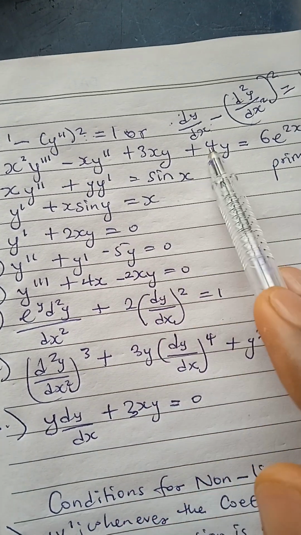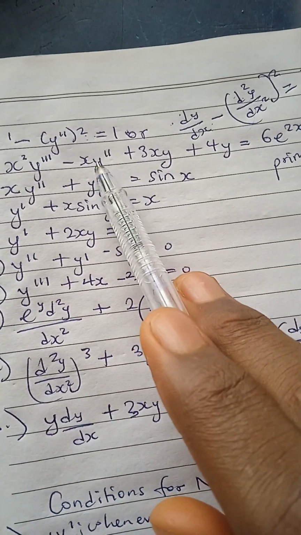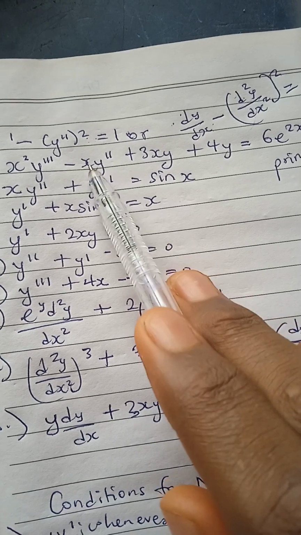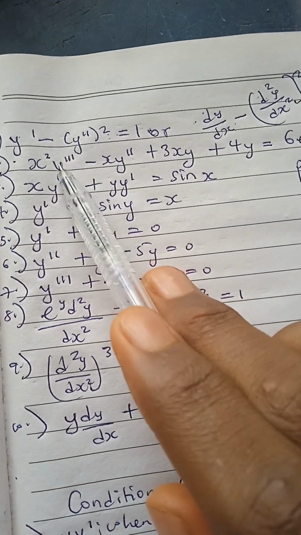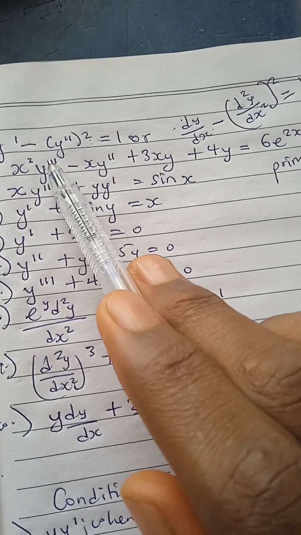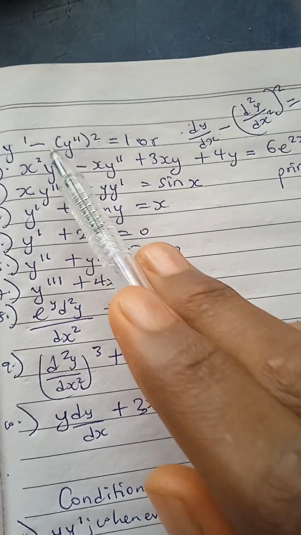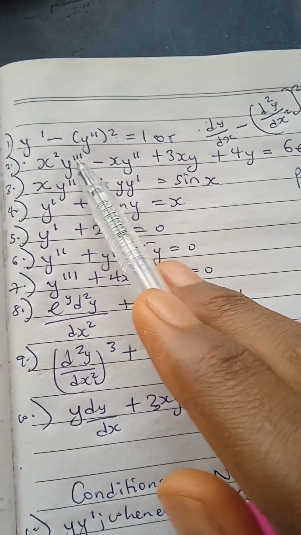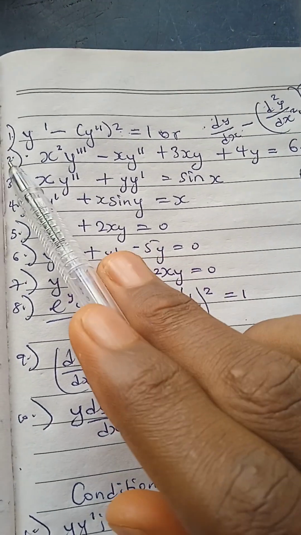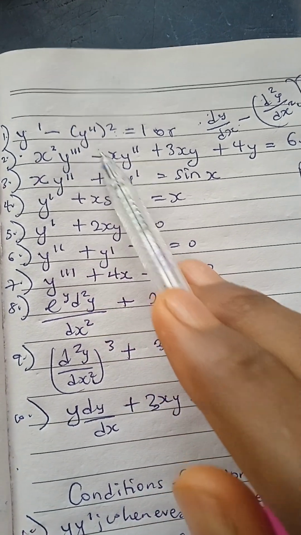We have y prime prime, which is a second order differential equation, and we also have y prime prime prime, which is a third order differential equation. This is the highest order, and it is raised to power of 1. So the degree of equation number 2 is 1.